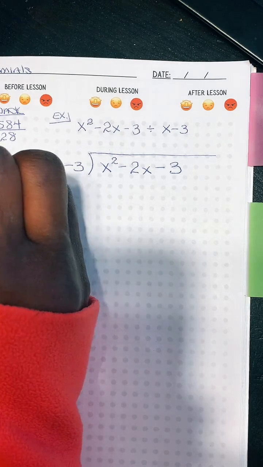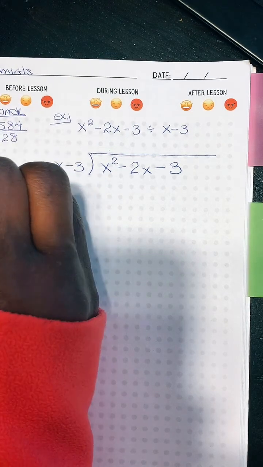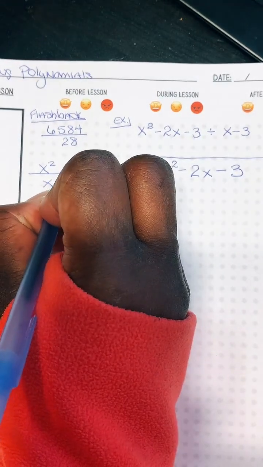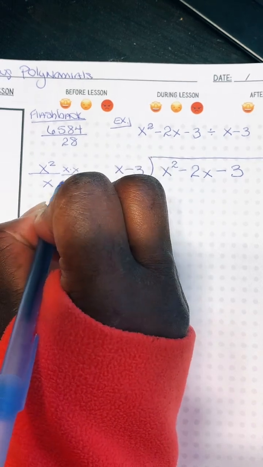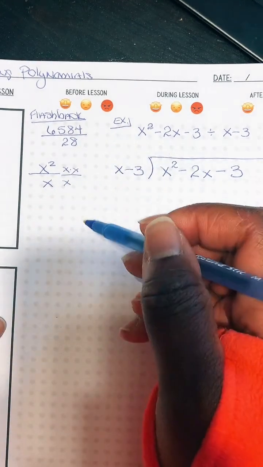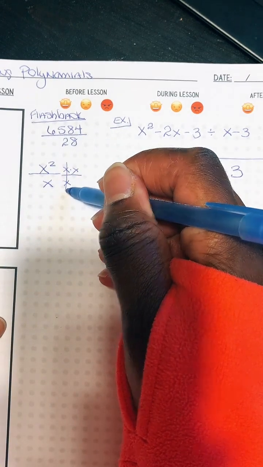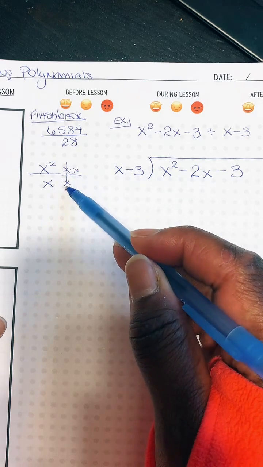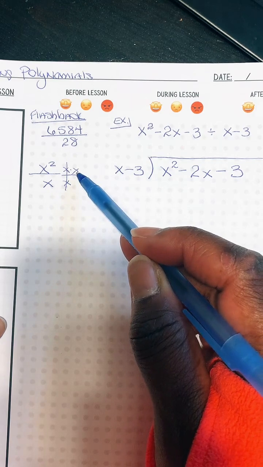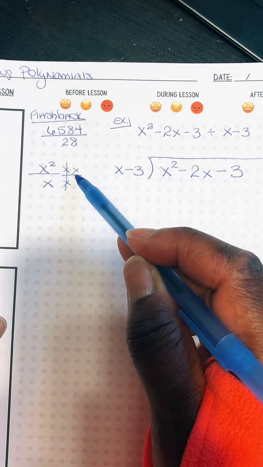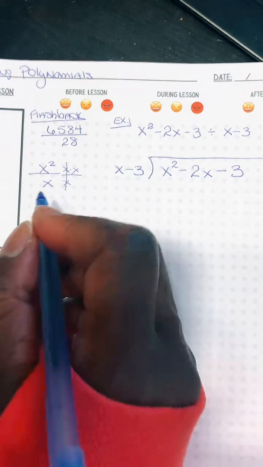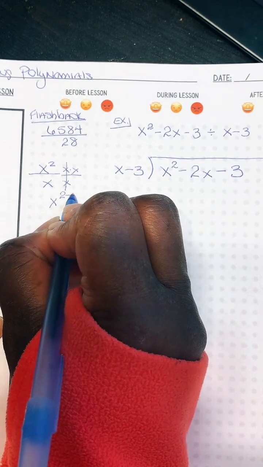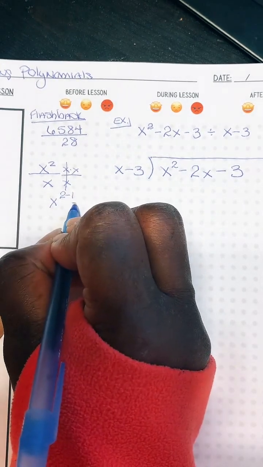If I look at x squared divided by x, I have two x's up top and 1x in the bottom. When I'm dividing, I'm canceling out. So 1x up top and 1x down the bottom can be grouped together and canceled out, so I actually have 1x left. The shortest way to think of this is when you're dividing, you're actually subtracting the exponents.